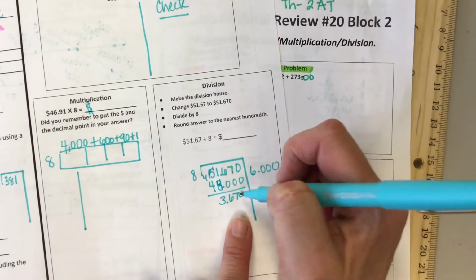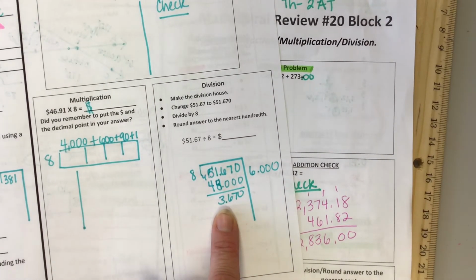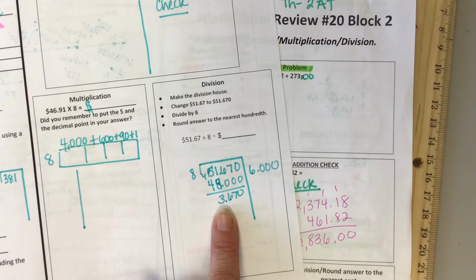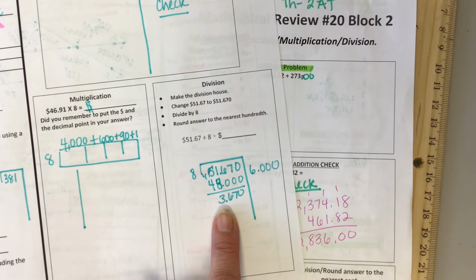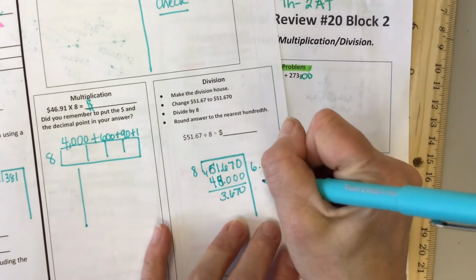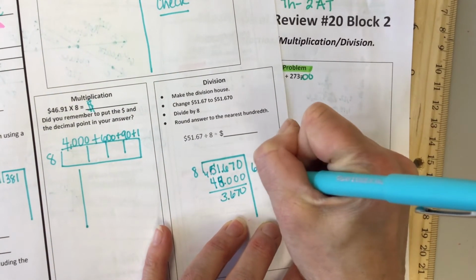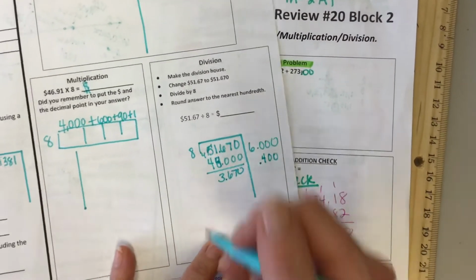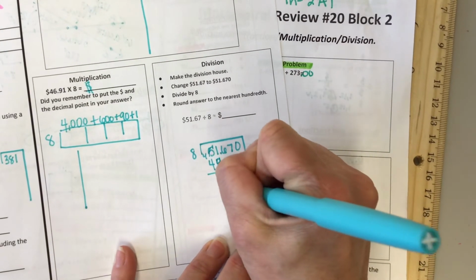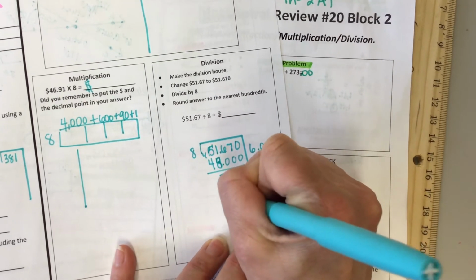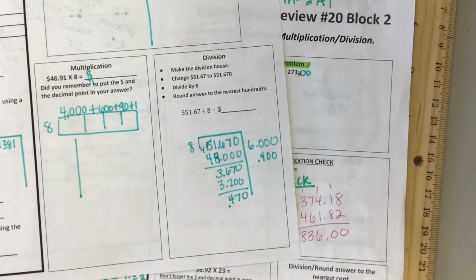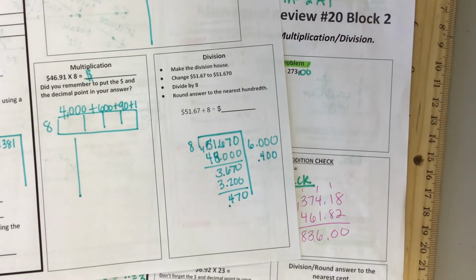Now, how many times can 8 go into 36? 4 times. But it's really decimal point 400. What is 8 times 4? 32. So bring your decimal point down. And now we're at decimal point 470. How many times can 8 go into 47?